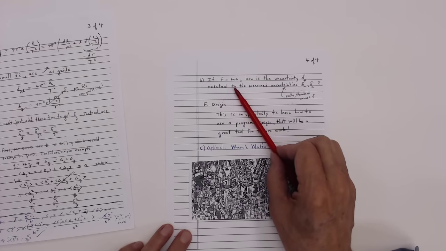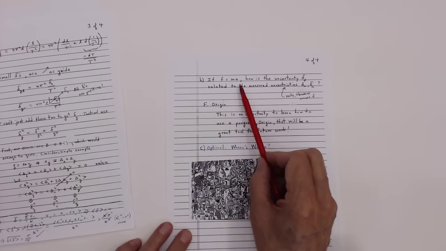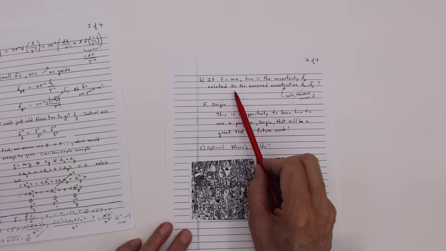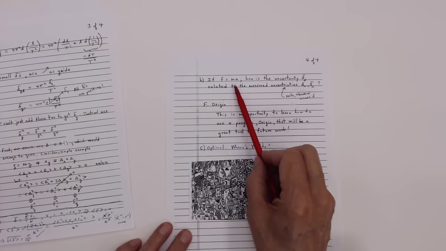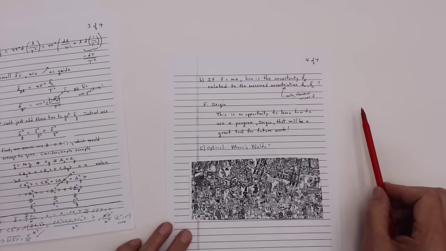Last page. This problem was real fast. Use F equals ma. What's the uncertainty in F, if you know the uncertainties in the mass and in acceleration?